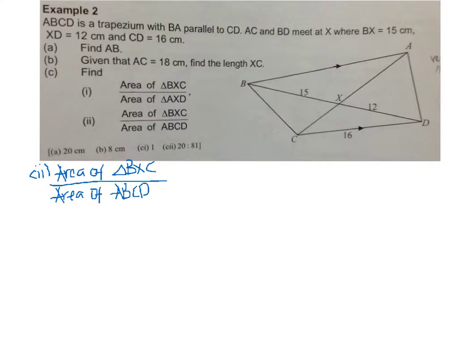Okay, next we come to C part 2. We need to find the ratio of area of triangle BXC to the area of ABCD, which is the whole trapezium. So first, ask yourself, is this triangle BXC a similar triangle to ABCD?